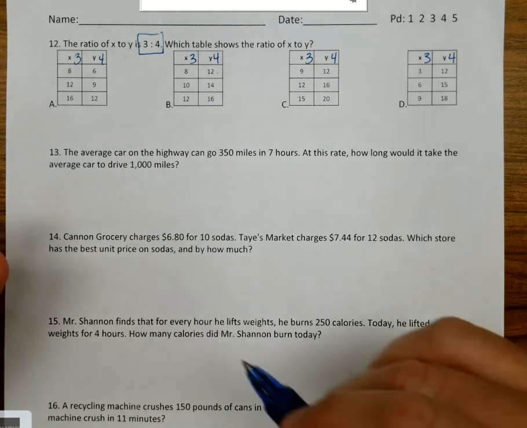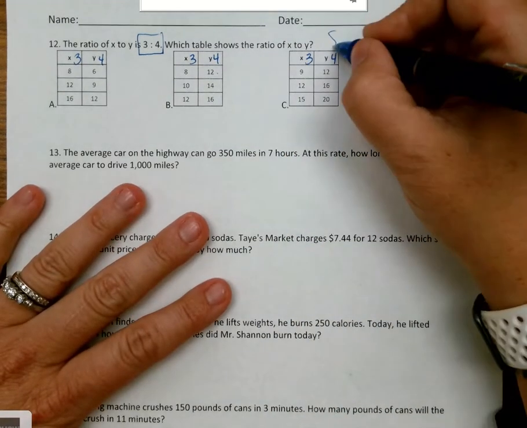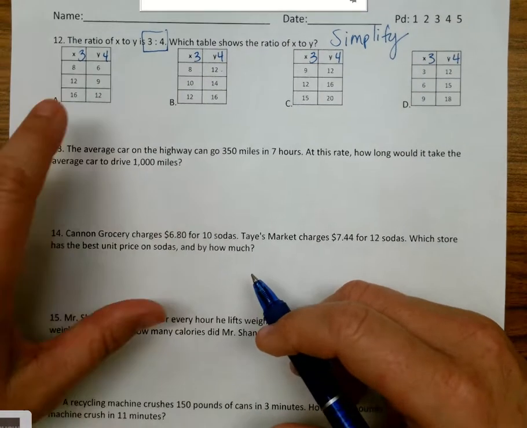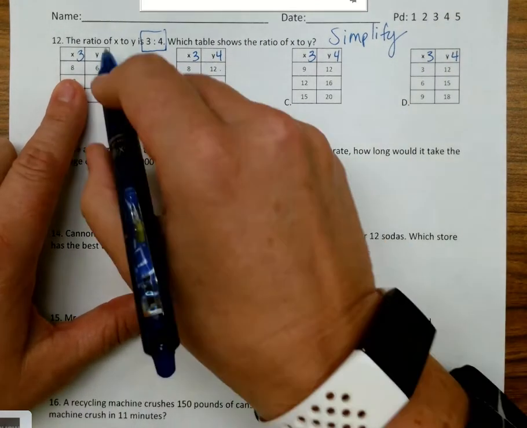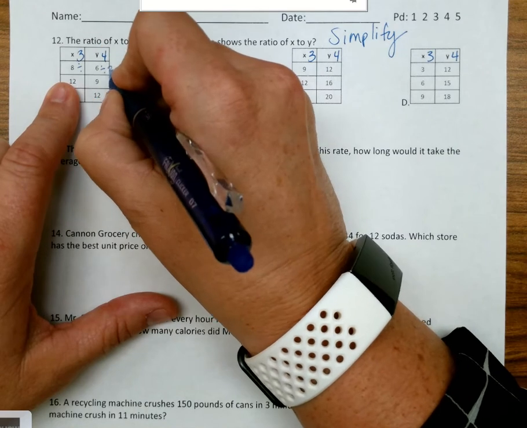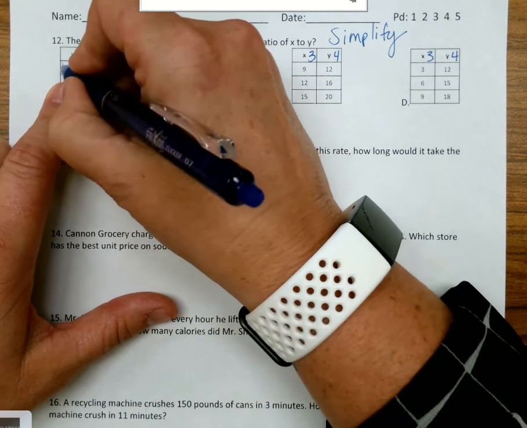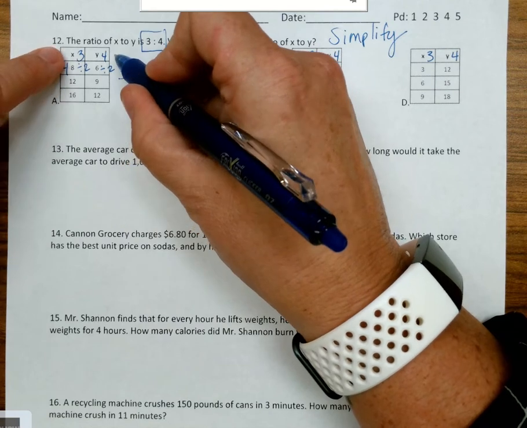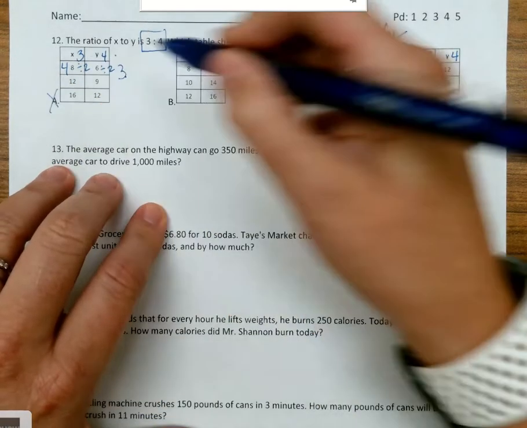Actually, I'm going to back it up a little bit, and I'm going to use simplifying. That'll make my life so much easier if I can simplify. So let's look at the first one in each of these, and let's just simplify them. What can I divide 8 and 6 both by? That would be 2. 8 divided by 2 is 4. 6 divided by 2 is 3. Well, does 4 to 3 match 3 to 4? Nope. A is not my answer.